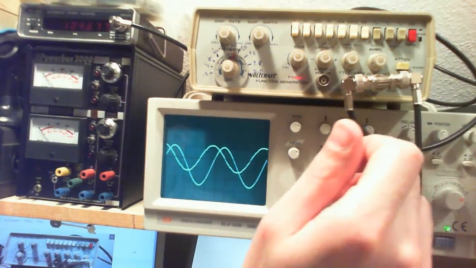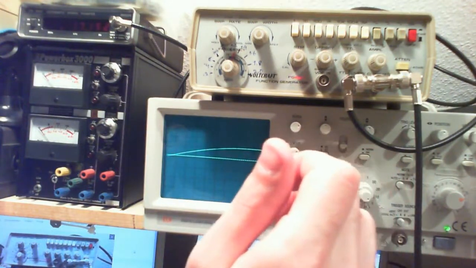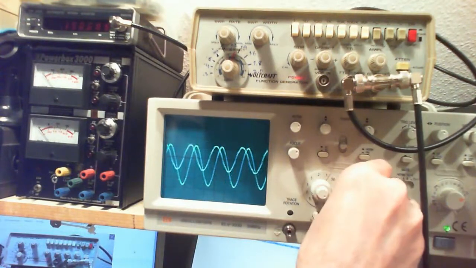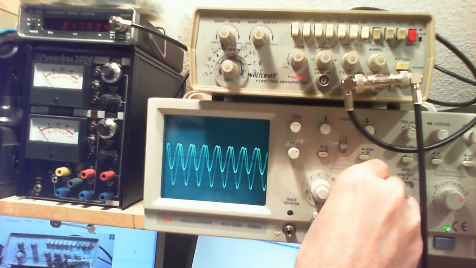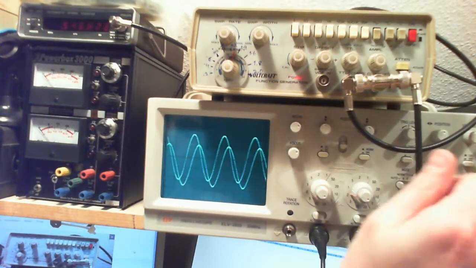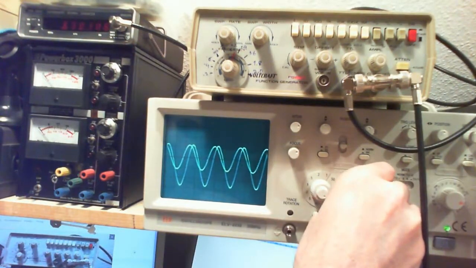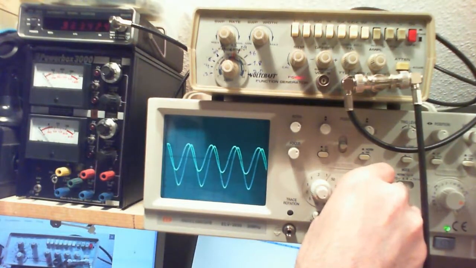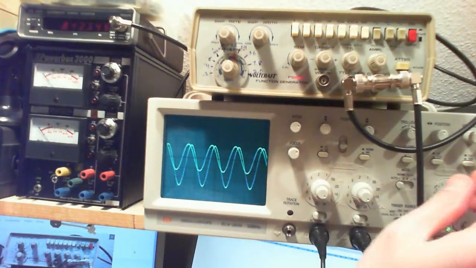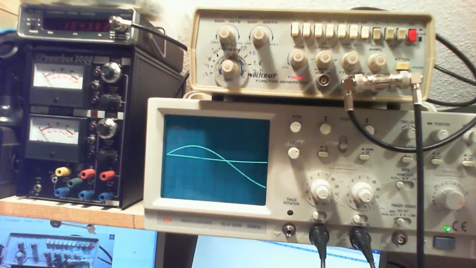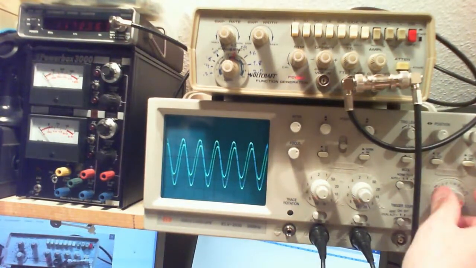Okay, again I go back and multiply by 10, again increase the frequency. The phase shift is not changing anymore. Right now I'm at about 840 kilohertz. Go back over here and then times 10.